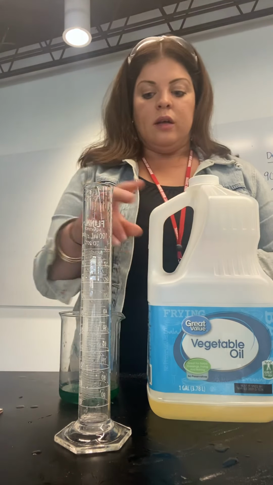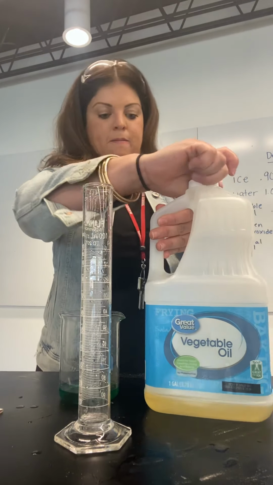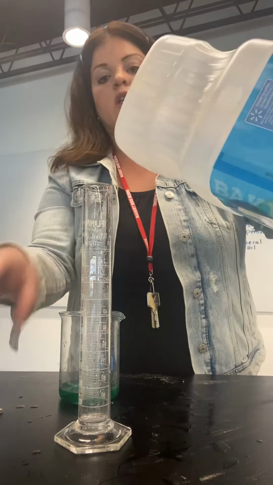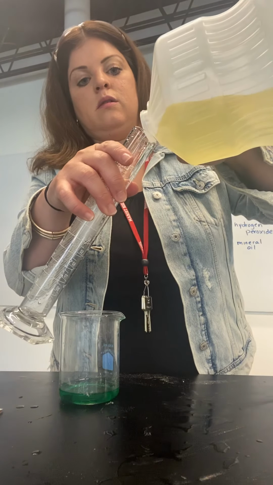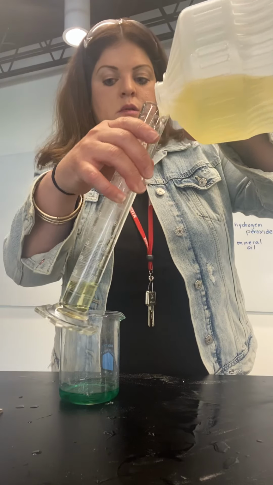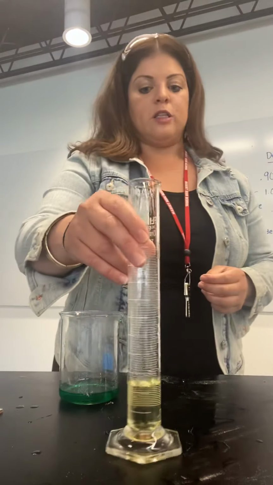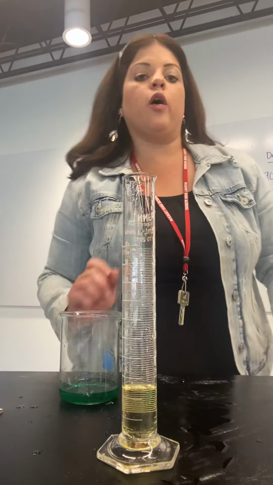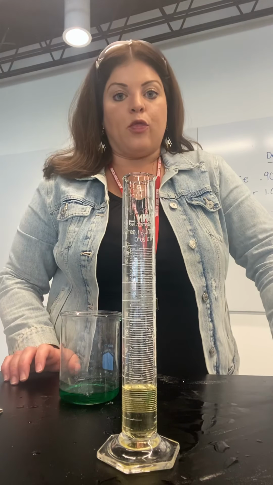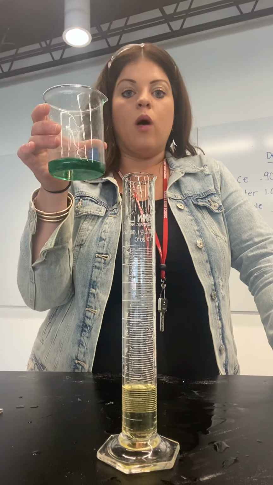Okay, so let's see. The most dense is water. So let's not put that in yet. Let's put vegetable oil in first. So we're going to put some vegetable oil in this graduated cylinder. So that's my vegetable oil. And remember, vegetable oil had a density of 0.93, right? And water has a density of 1.0.